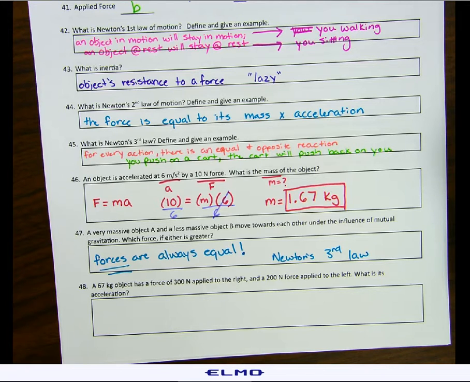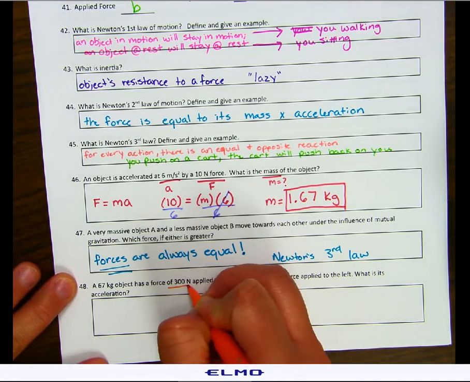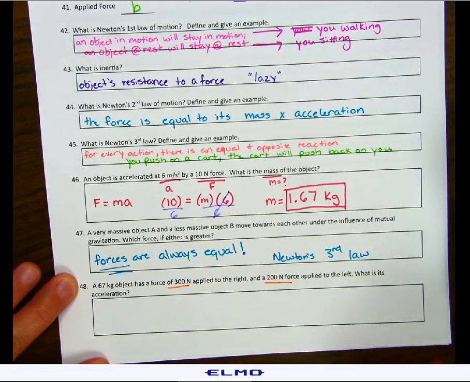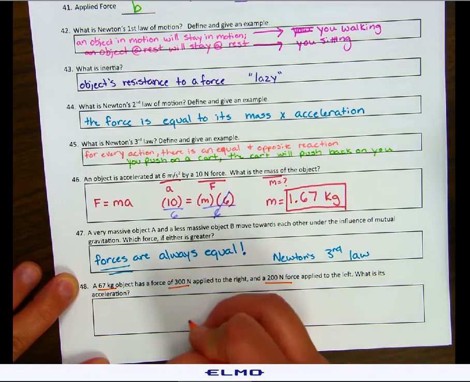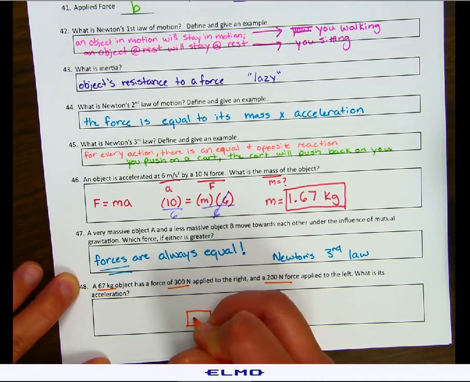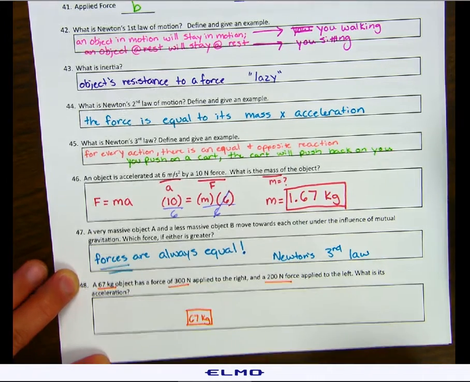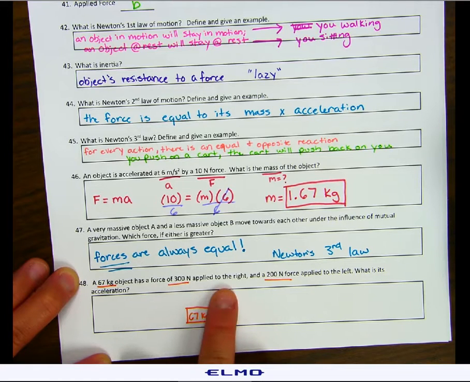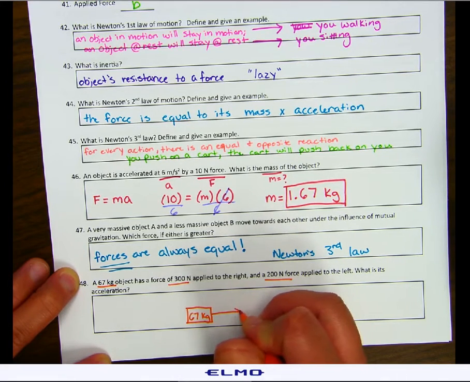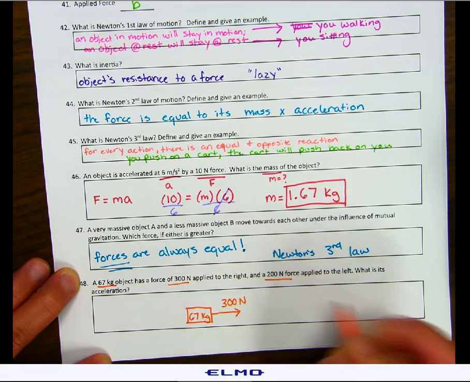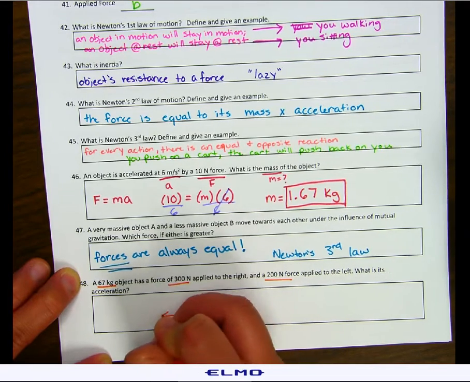Number 48 says a 67 kilogram object has a force of 300 newtons applied to the right and a 200 Newton force applied to the left. What is its acceleration? So this one we have to draw it out because we have two forces going on here and we have one mass. So this is my object. It's 67 kilograms. It has a force of 300 newtons applied to the right. So this is my right direction. That's 300 newtons. And 200 newtons applied to the left.